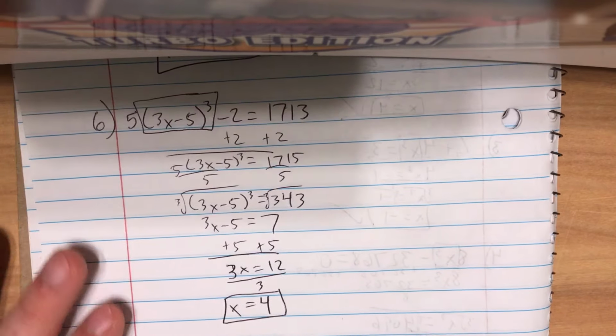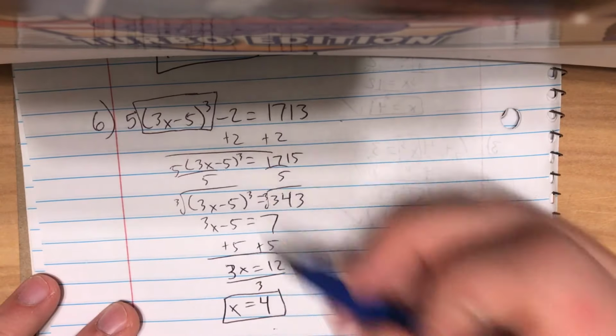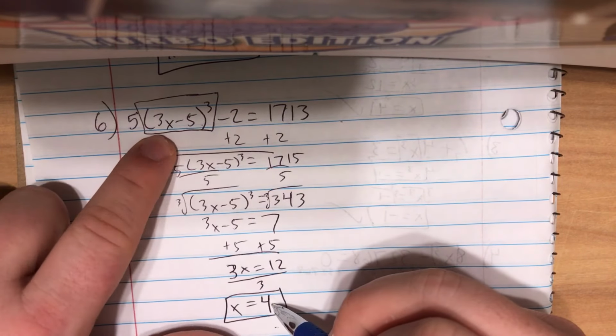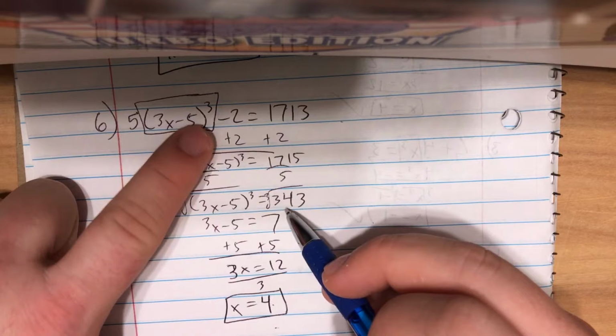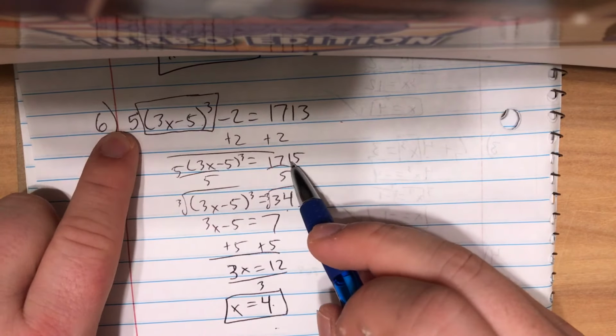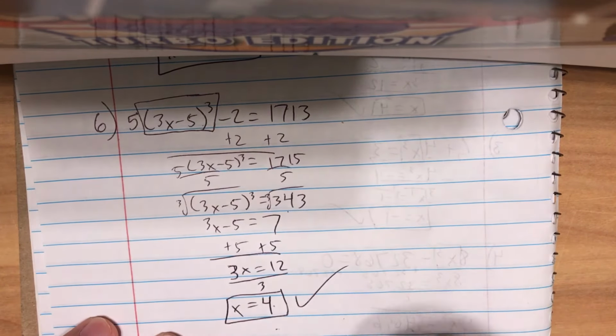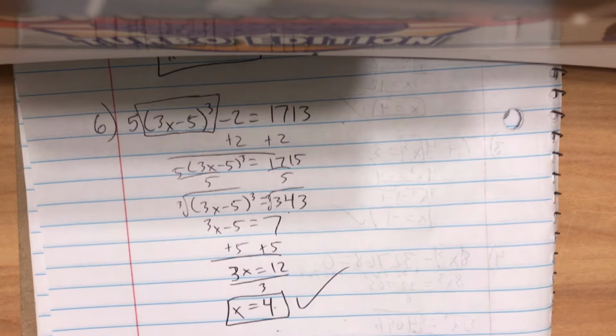And then once again, good practice, plug it in and check it. 4 times 3 is 12. 12 minus 5 is 7. 7 cubed is 343. 343 times 5 is 1715. Minus 2 is 1713. And so that's it for today.